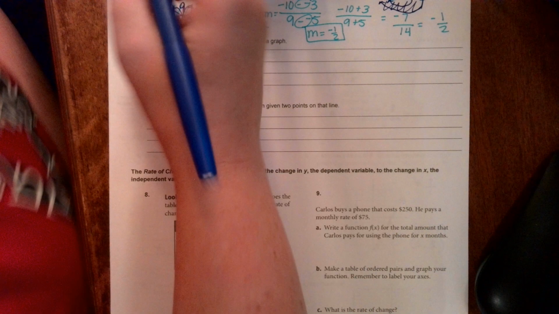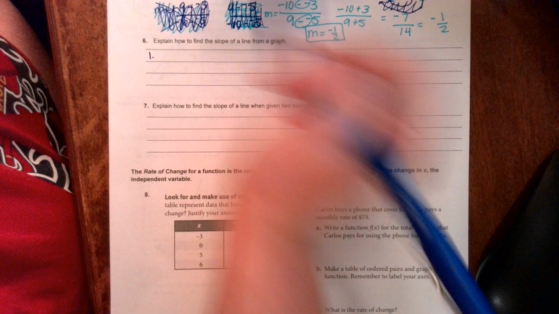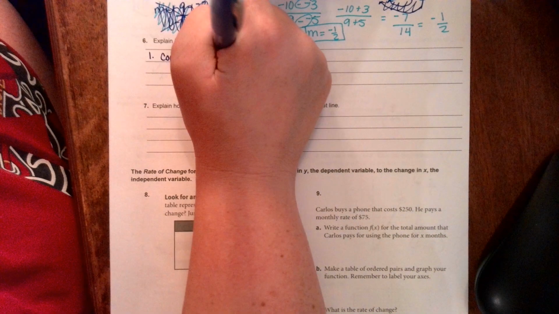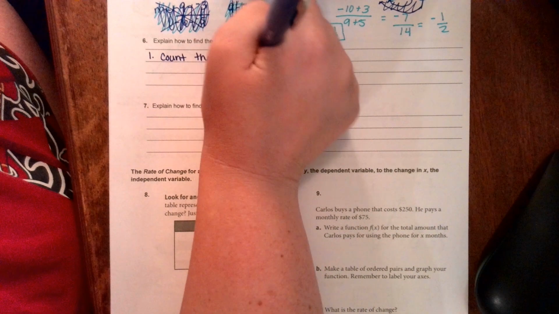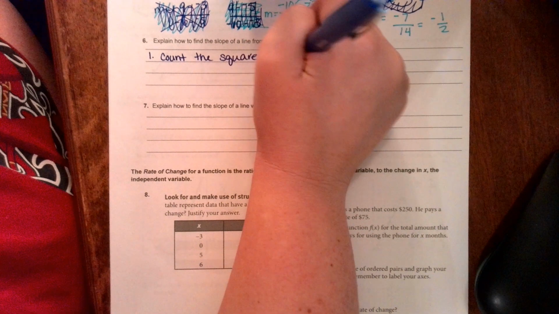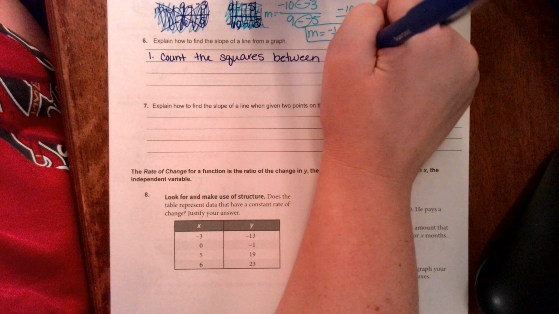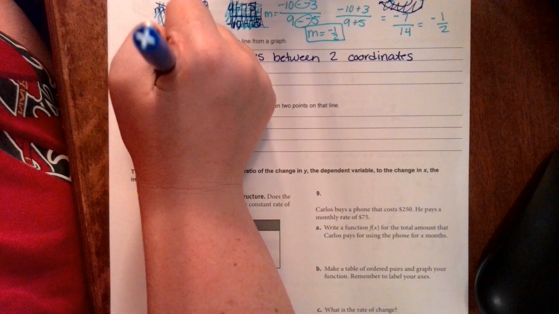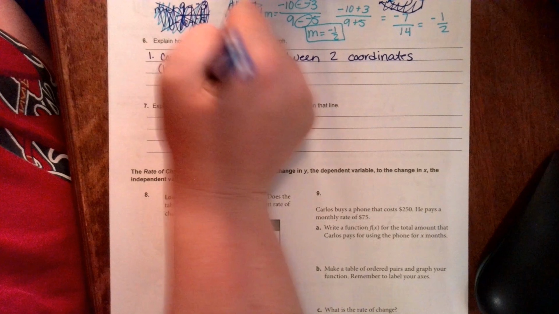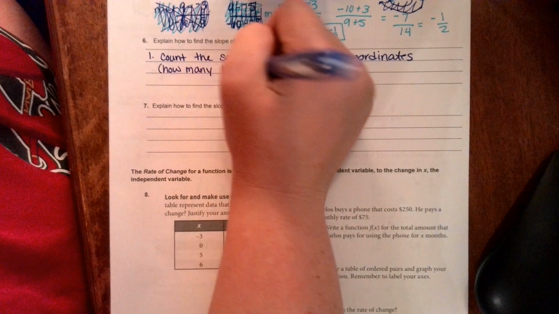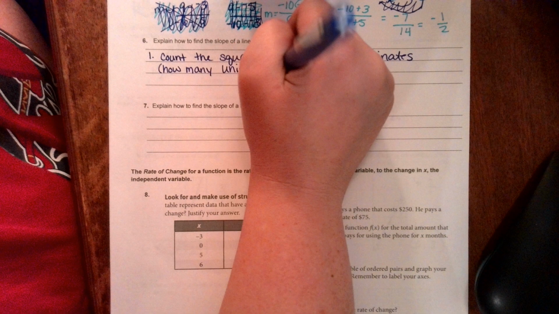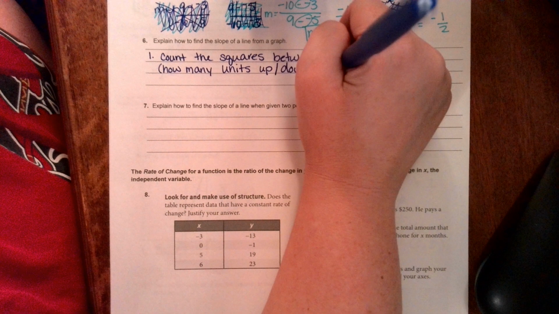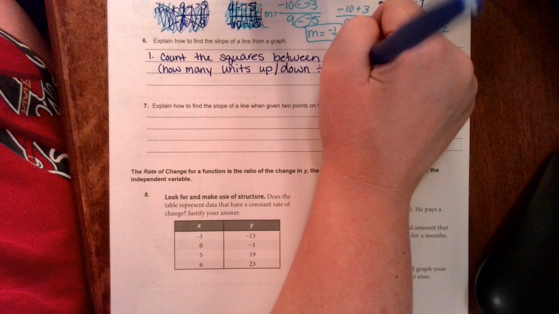You can either count the squares between 2 coordinates, basically how many units up or down divided by the number of units right.